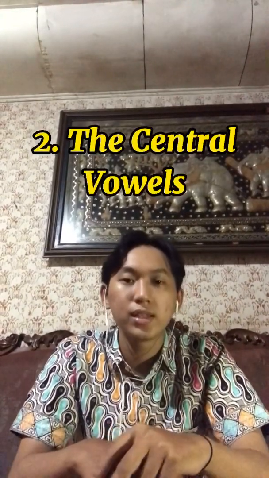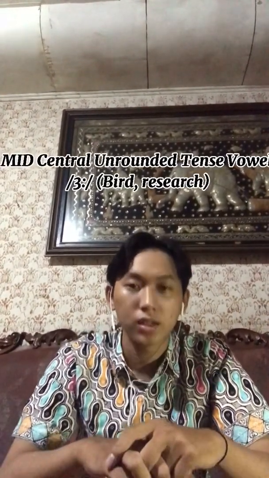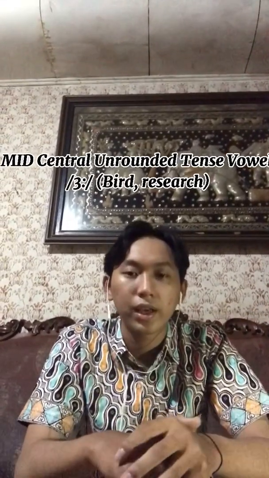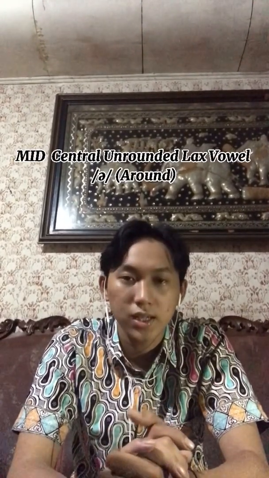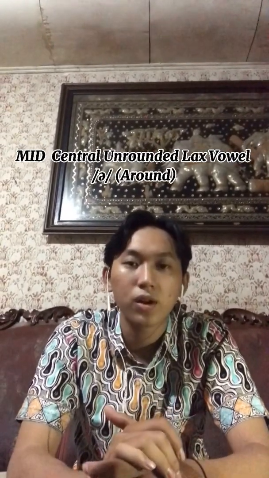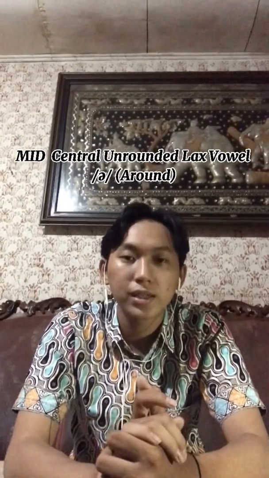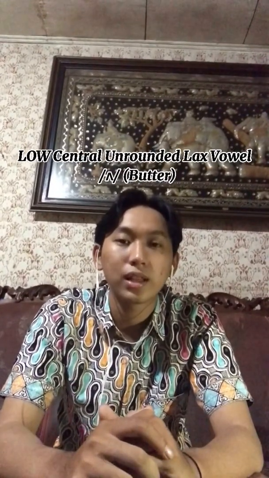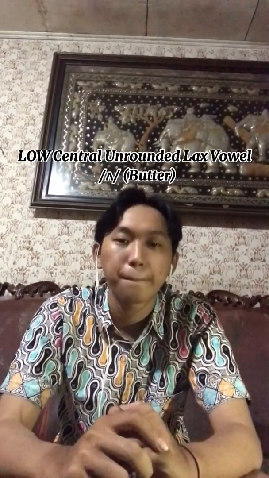The number 2 is the central vowels. The sound is it called mid-central unrounded tense vowel. For the examples: bird and research. The next one is it called mid-central unrounded lax vowel. For the example: around. And the next one is a. It called low central unrounded lax vowel. For the example: butter.